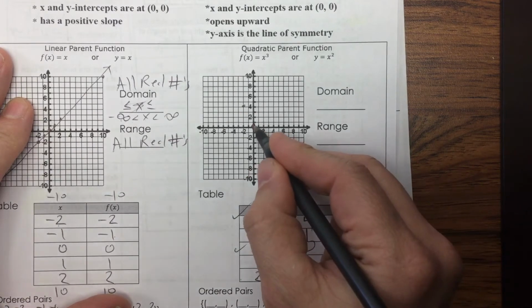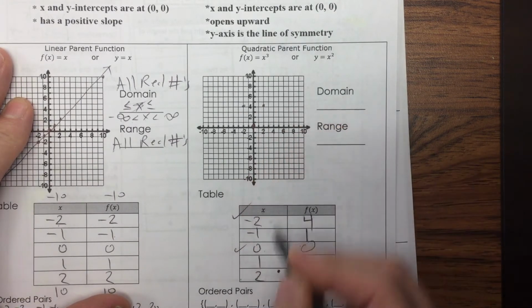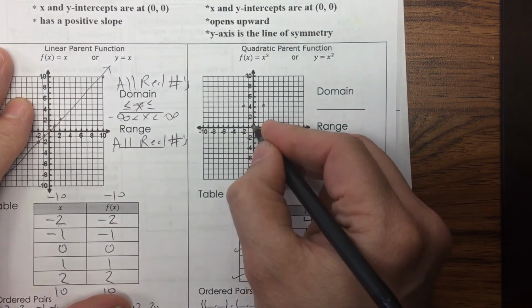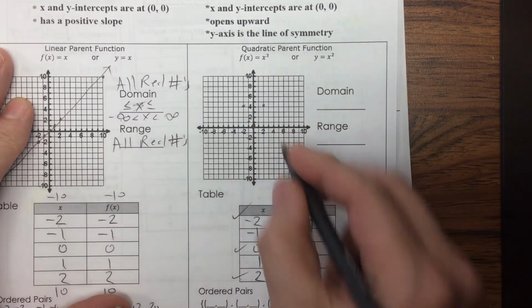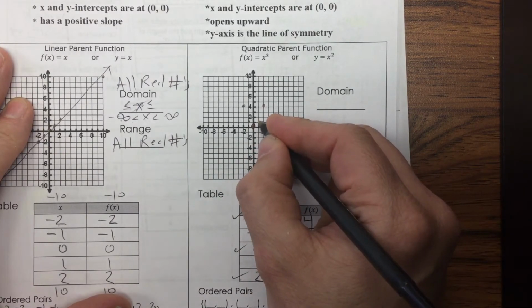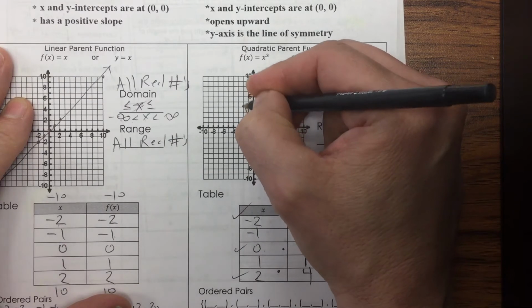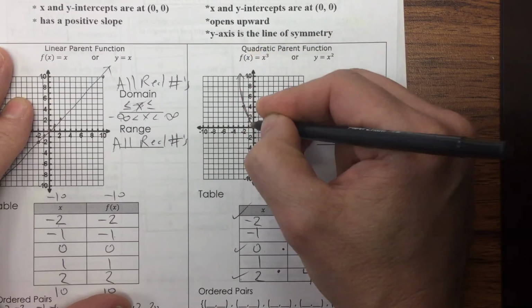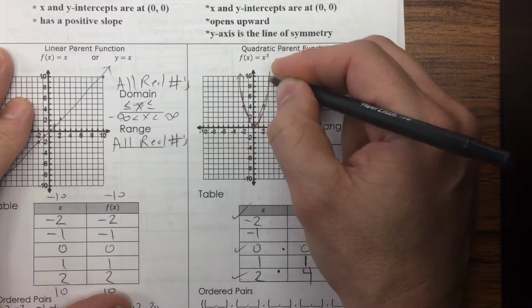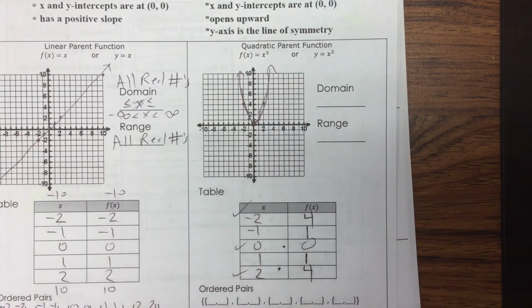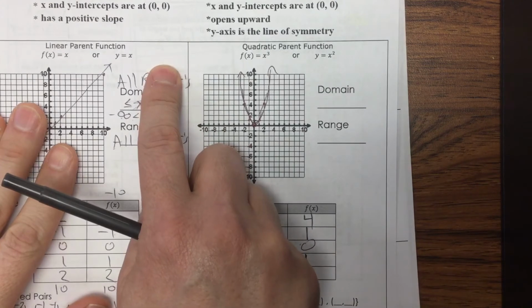Positive 2, 4. 2 to the right, 4 up. Negative 1, 1. Positive 1, 1. That is my parent function. And that's how you graph a basic parent function. I just made up my own numbers and I was able to graph it. A little bit different than linear.